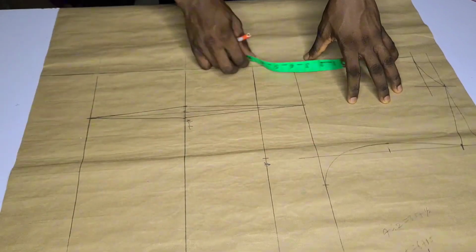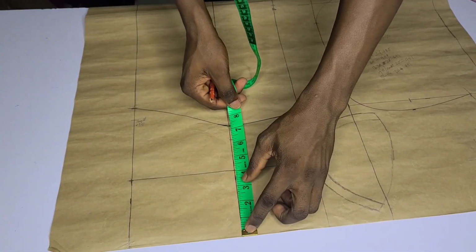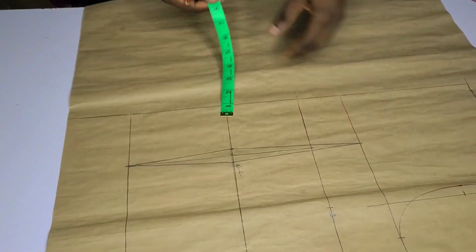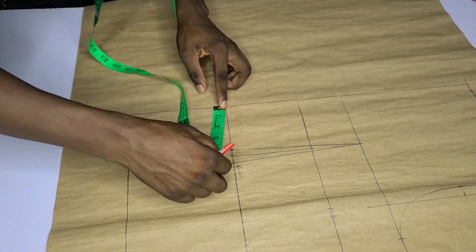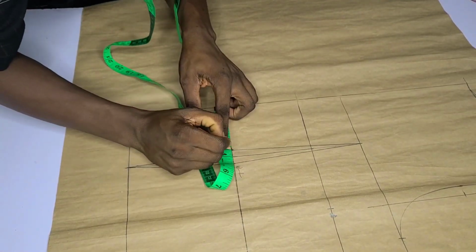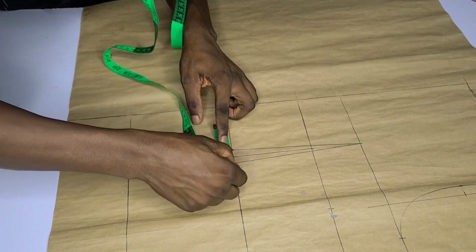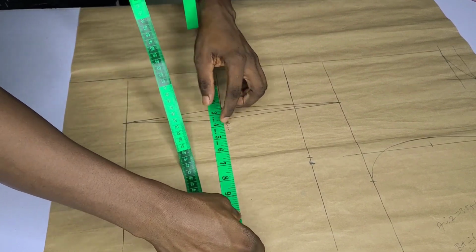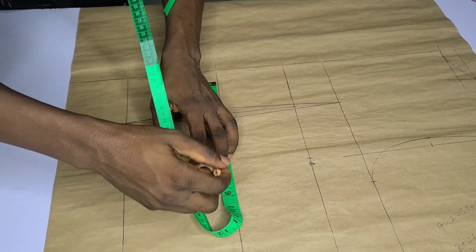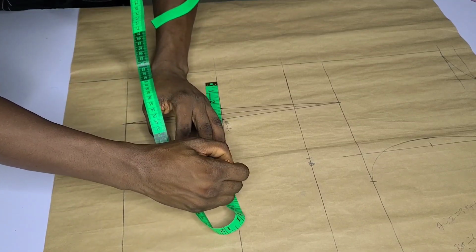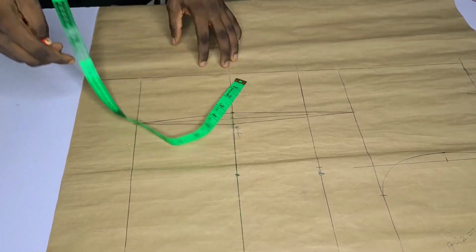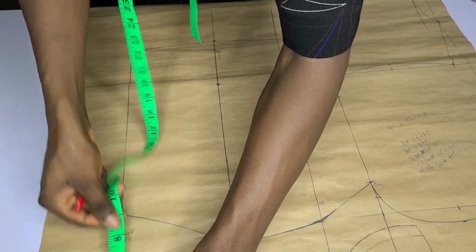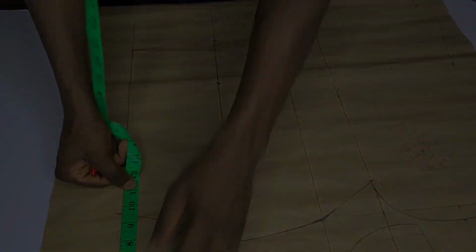Now for the waist, you also measure the front part. Now we have 7 and 1/4, 7 inches and 1/4. First of all, you mark your front, the front part before the dart. We have 3.5. All you have to do is to jump the dart to complete your measurement. So you mark your 7 and 1/4. Then for the small hip, there's no dart there. All you have to do is to measure the small hip and complete the measurement.